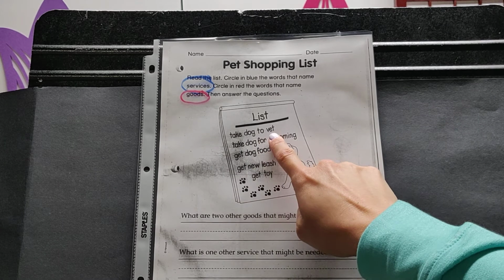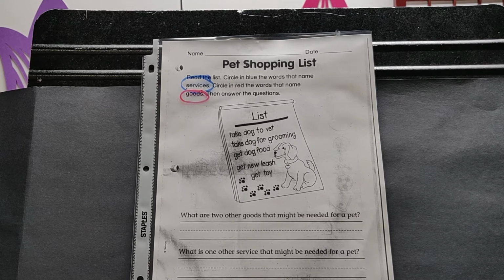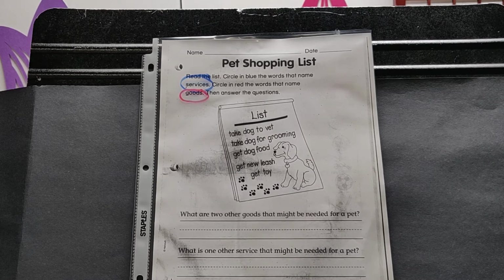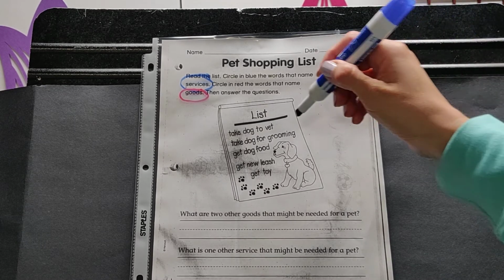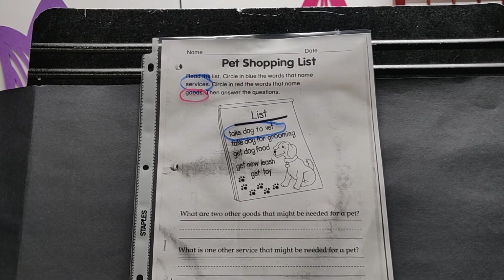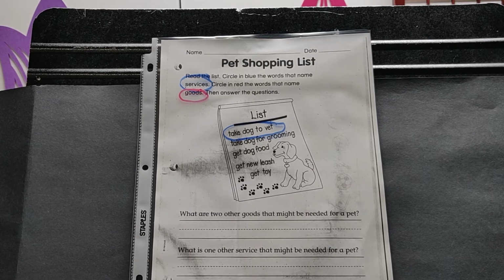Take dog to vet. When you take a dog to a vet, is that a service or a good? Now, the vet is helping you, and you need to pay the vet for doing their job. That means it is a service. We'll circle that with blue. The vet is doing a job for you that you cannot do for yourself, and you pay them for doing that job. Okay, let's look at the next one.